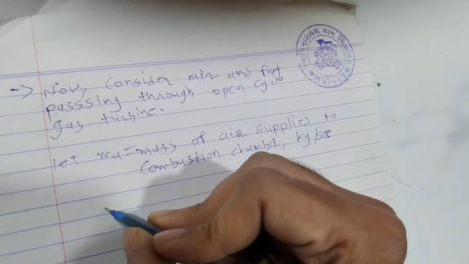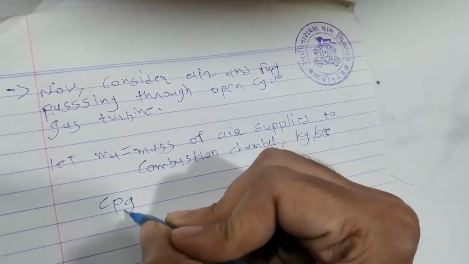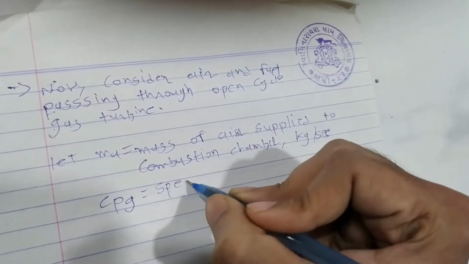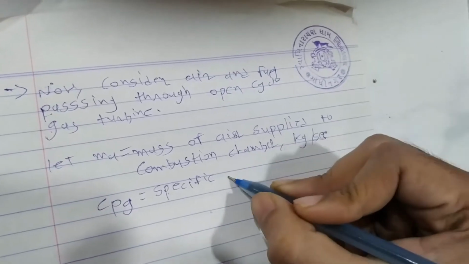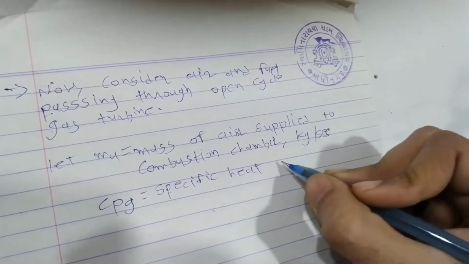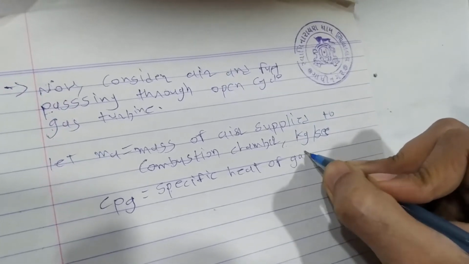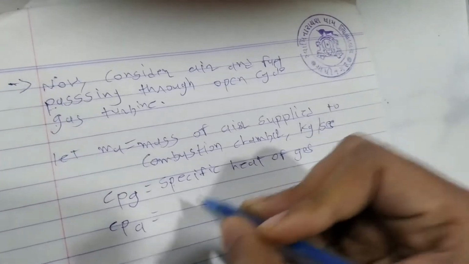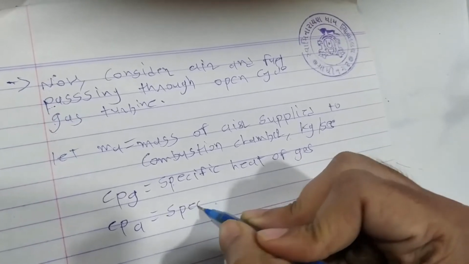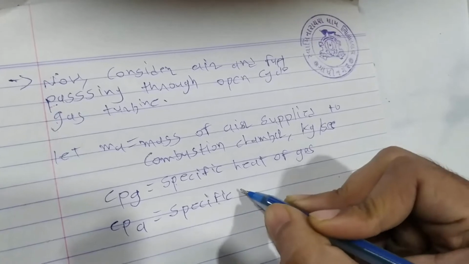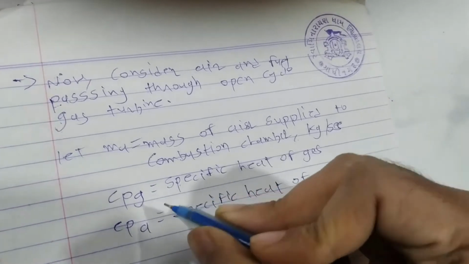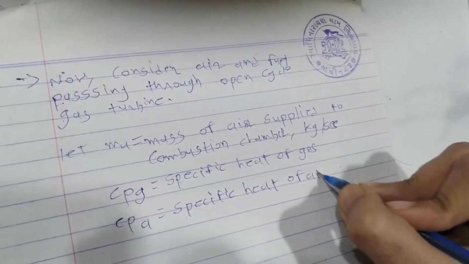And specific heat of gas, CPG. This is specific heat of gas, and specific heat of air, because in the combustion chamber air and fuel will be mixed up. That's why I am taking specific heat of gas and air both.